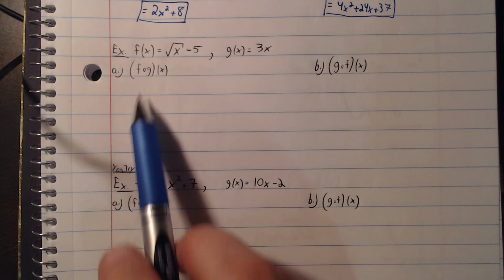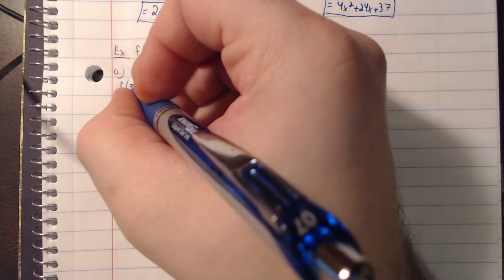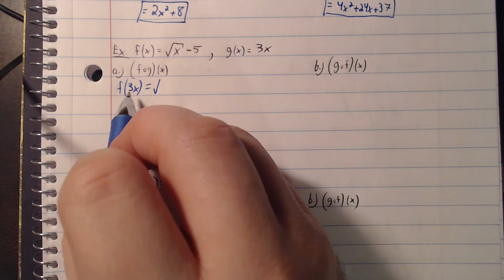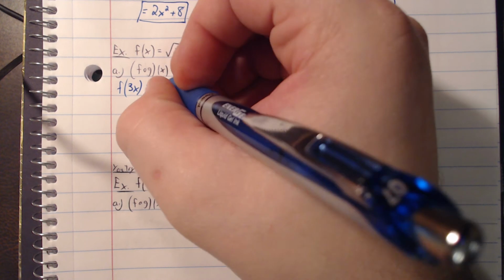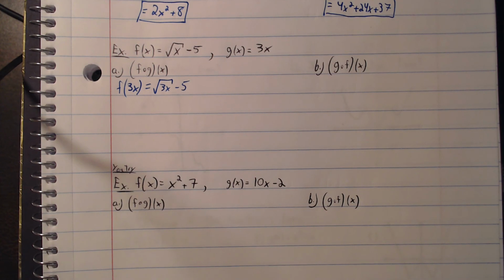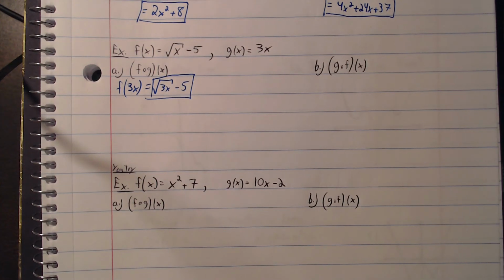Okay, well, if we evaluate f at g, that means we're taking the function f and plugging in 3x wherever an x appears. Well, we know it's going to be the square root of 3x, and we still have this minus 5. That's not going to simplify any further, so that is f of g.